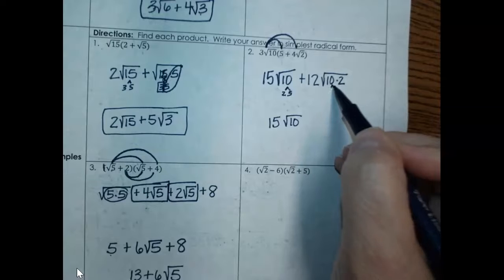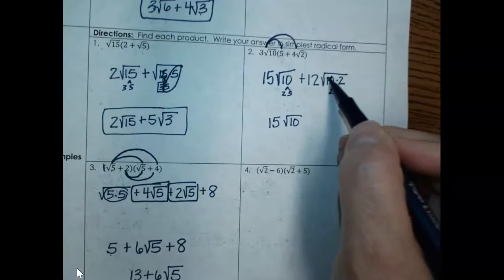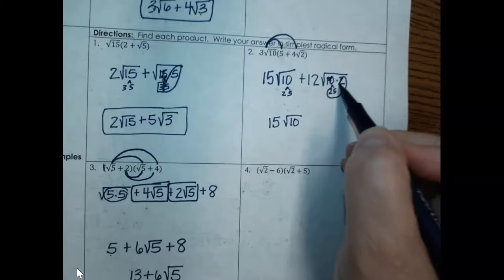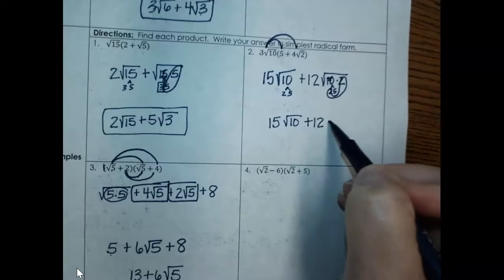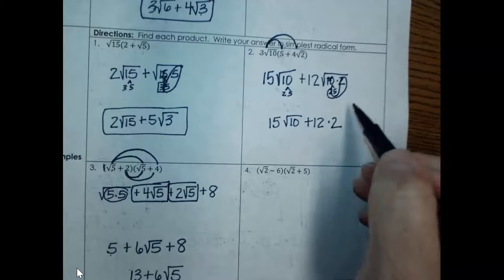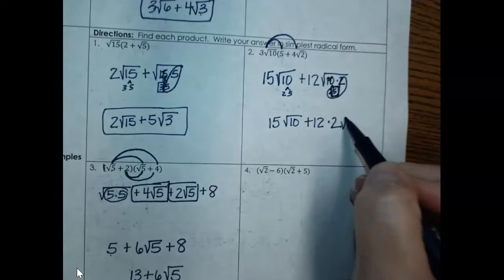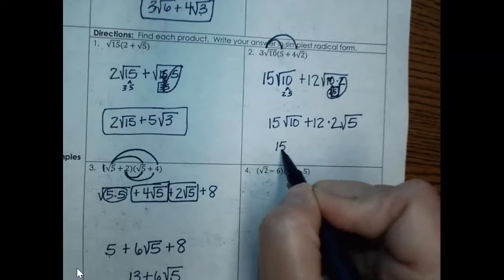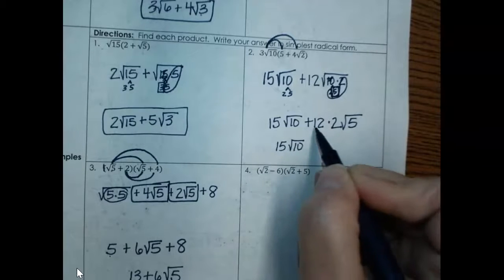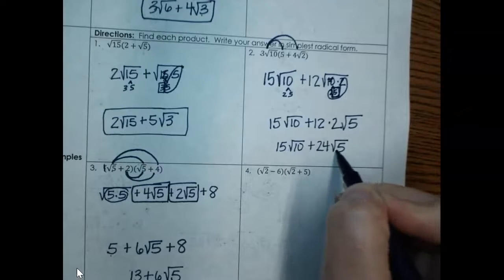But over here, 10 is still 2 times 5, but I had this 2 that I was multiplying by already. So that actually makes a pair of 2's. So I have plus 12. That was already on the outside. Another 2 is going to come out from our pair. And I have that single 5 right there who's going to go back inside. So I have 15 square root 10. 12 times 2 is 24 root 5.